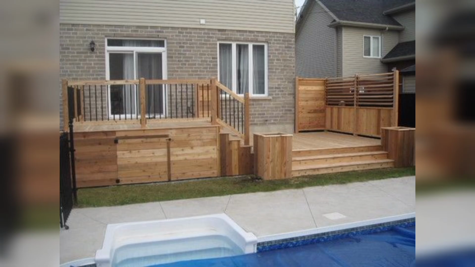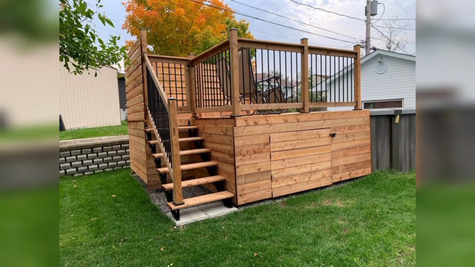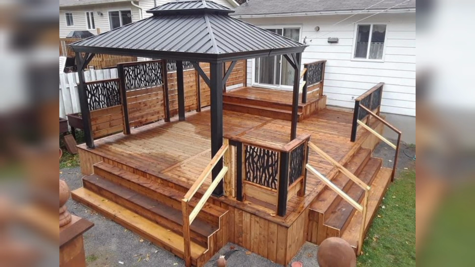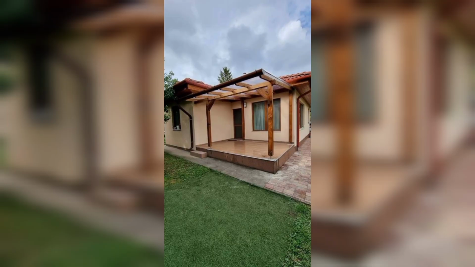Some mobile homes have limited yard space. Others have surroundings that allow for a large multifunctional deck. Deck size is also influenced by its intended use.